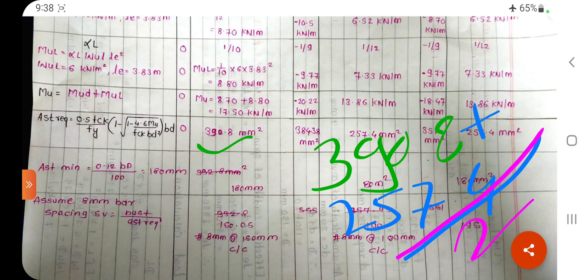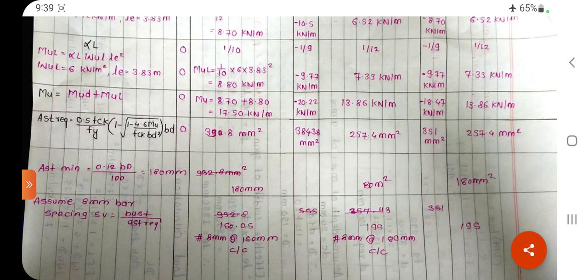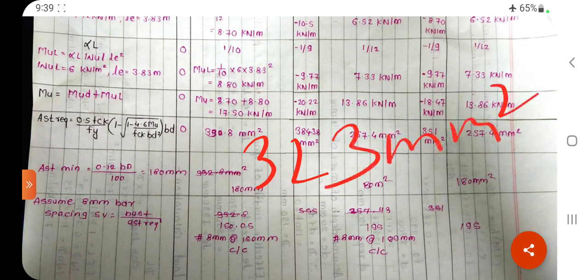So the amount of steel available over here will be 323 mm square approx. If you do it on the calculator, you will come to know this value. And how much do we require? 384.